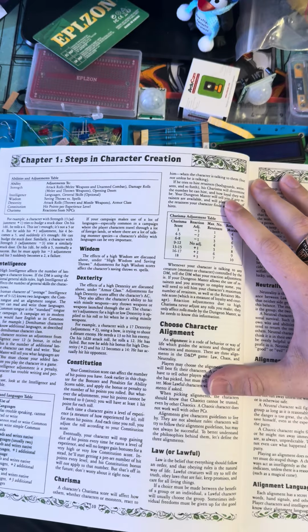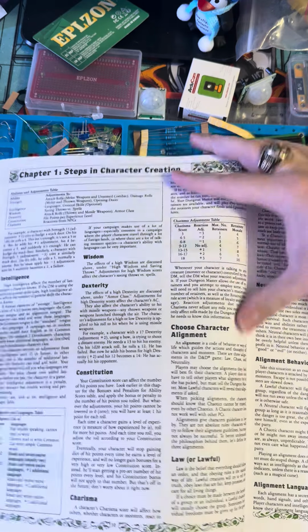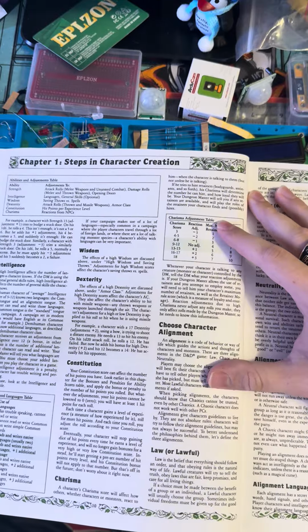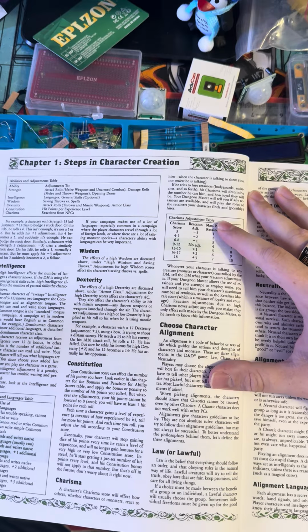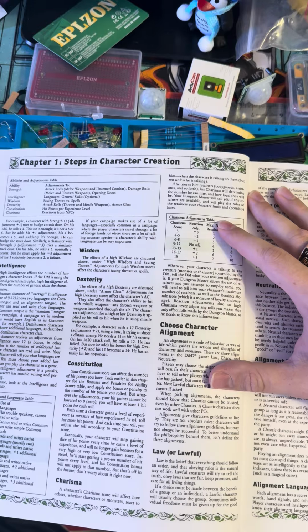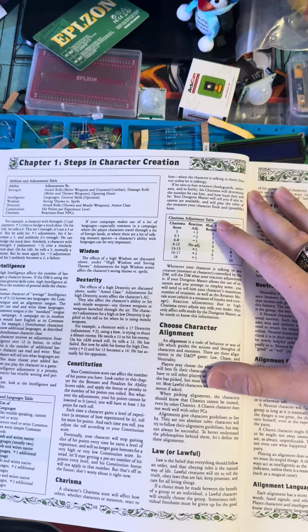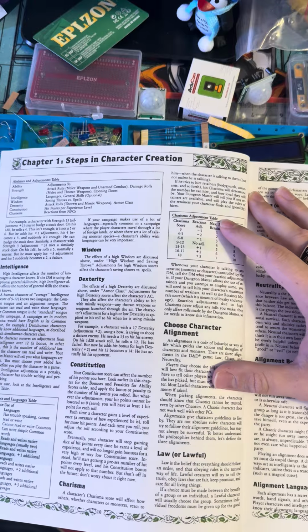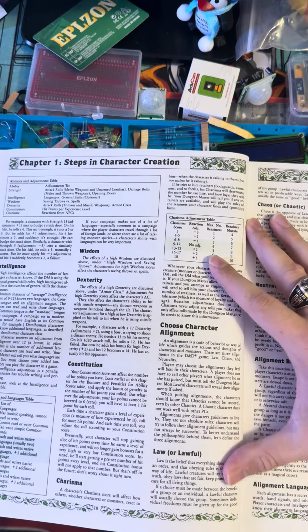Whether your character is talking to any creature, monster, or character controlled by the DM, tell the DM what your reaction adjustment is. If your dungeon master allows use of retainers and you attempt to employ some, you will need to tell him your character's maximum number of retainers as well as the retainer morale score, which is a measure of loyalty and courage. Reaction adjustments due to high charisma never adjust any rolls you make. They only affect rolls made by the dungeon master, so he needs to know this information.